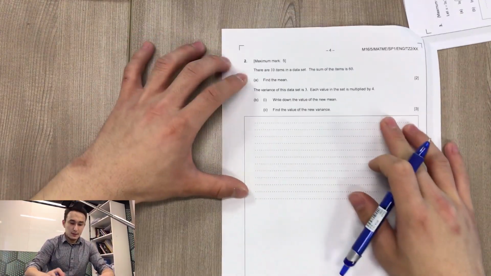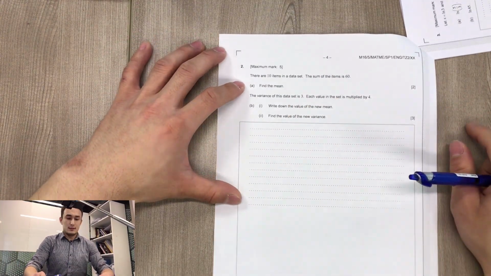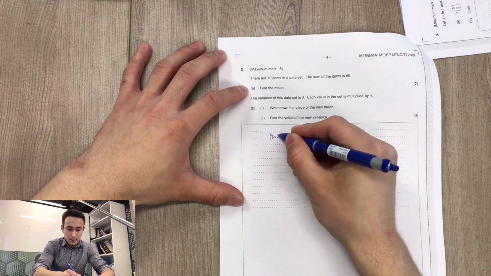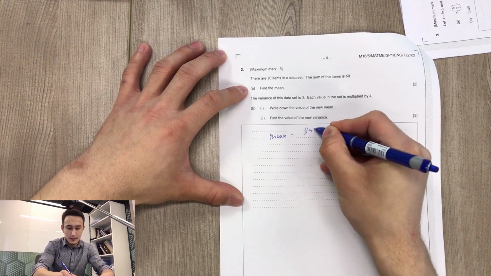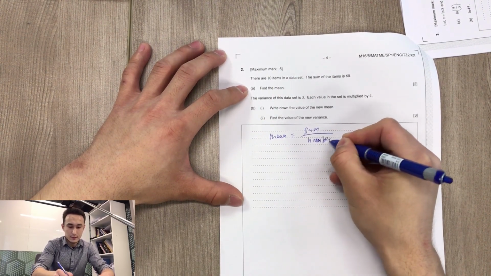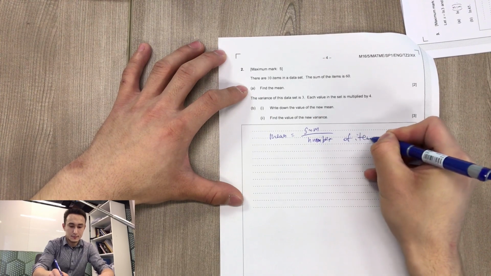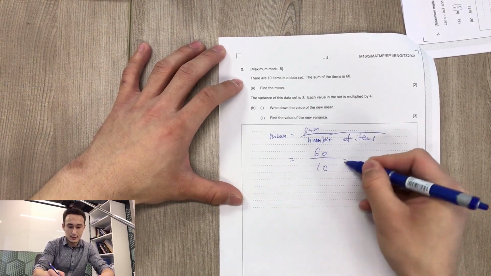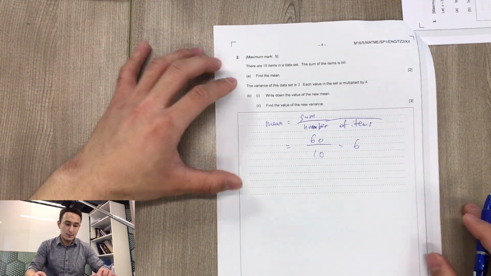The next one, question 2. There are 10 items in a data set. The sum of items is 60. Find the mean. Mean is found by dividing the sum over the number of items. So in this case, mean is 60 divided by 10, which is 6. 6 is the mean.